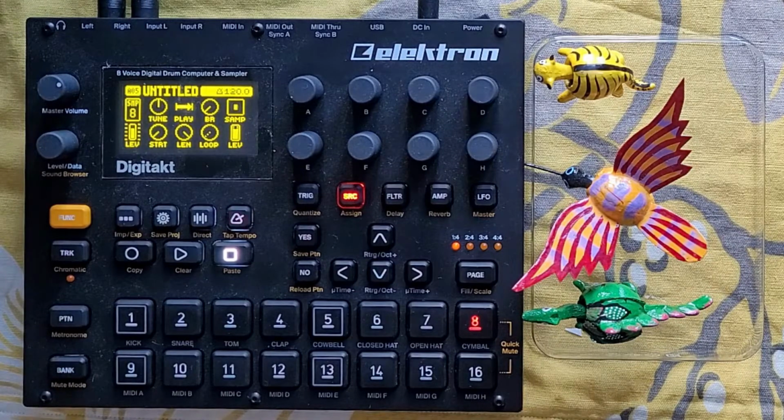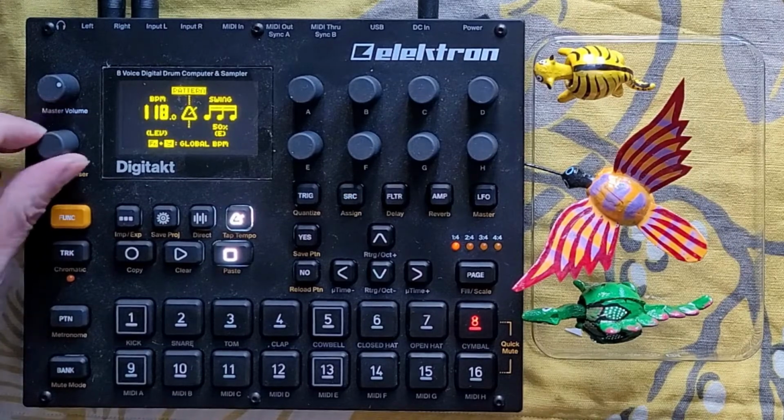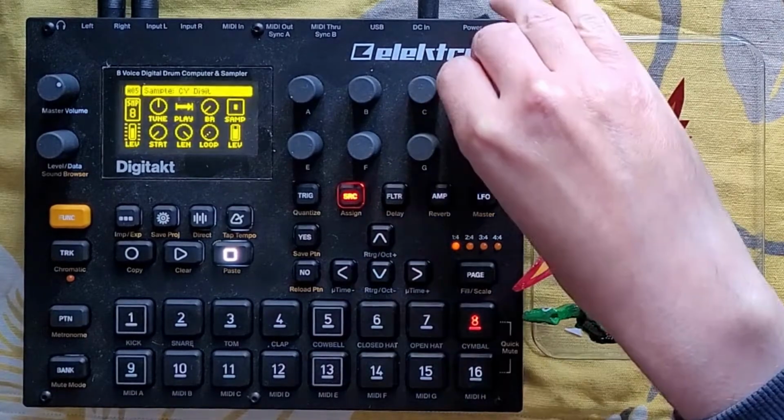Okay, let's get started. Firstly, we need to set the tempo to 95. And we're going to put the ride cymbal on track 8. The default is a bit meh, but we found one that we did like in the factory sounds.